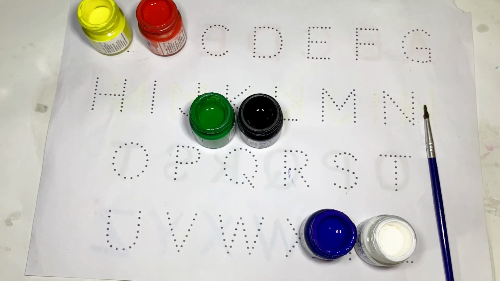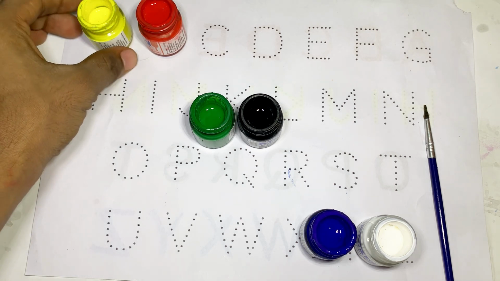Today we will learn and draw capital letters, alphabets A to Z. So kids, let's learn the names of the colors.